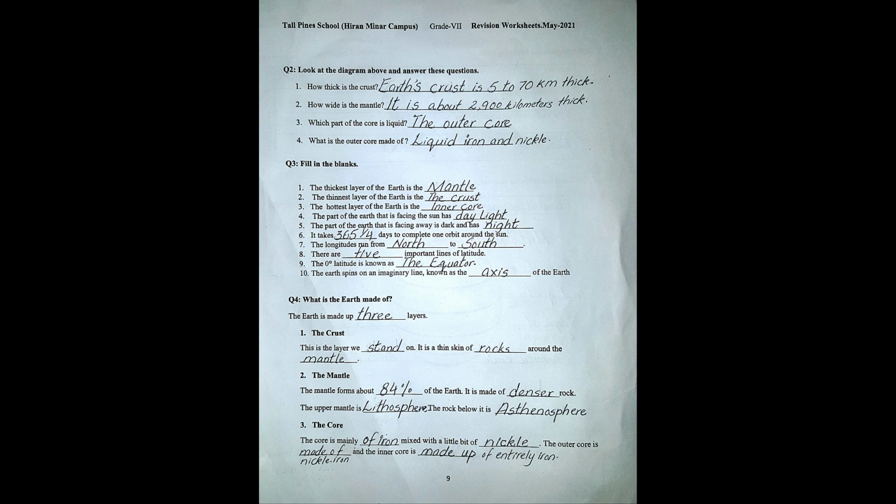The thinnest layer of the earth is the crust. 3. The hottest layer of the earth is the inner core. What is the hottest layer of the earth? The hottest layer of the earth is the inner core.